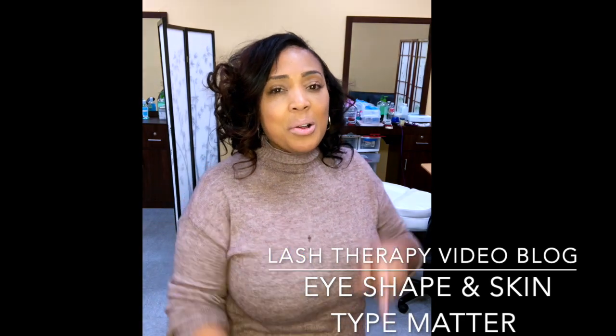I'm Elon Nicole, and today we're going to talk about skin type and eye shape that matters for your clients when you're doing a consultation or skin analysis. You definitely want to look at skin type. I find that there's an association between skin type and hair type. And so we'll talk about that a little bit today.